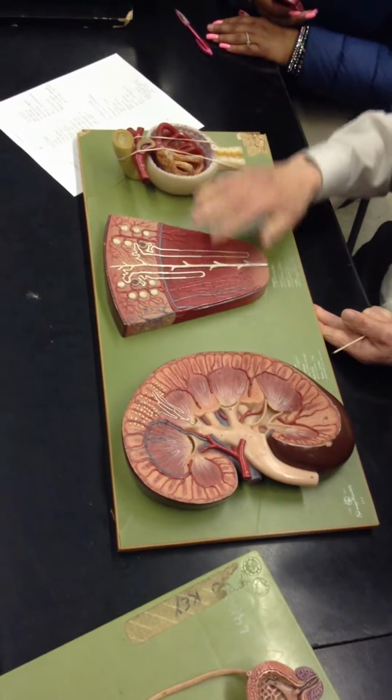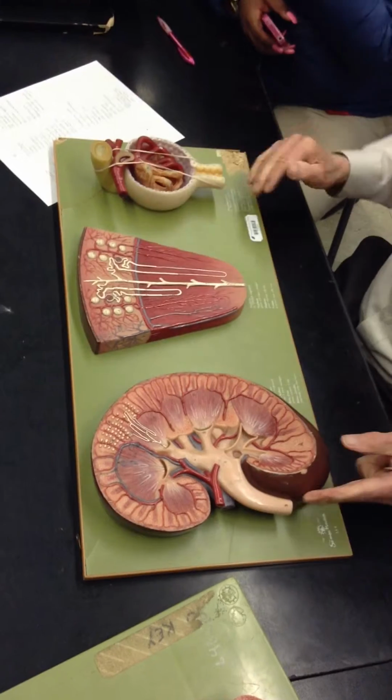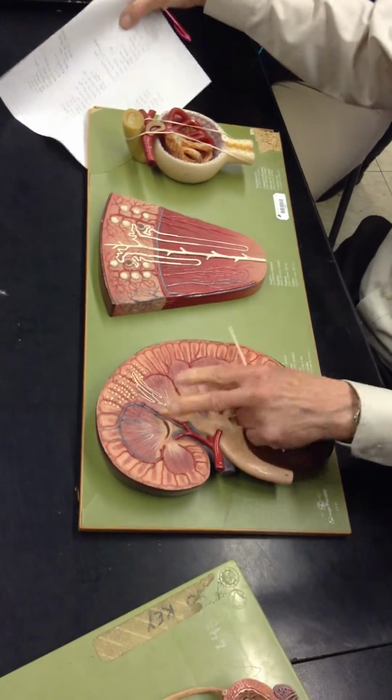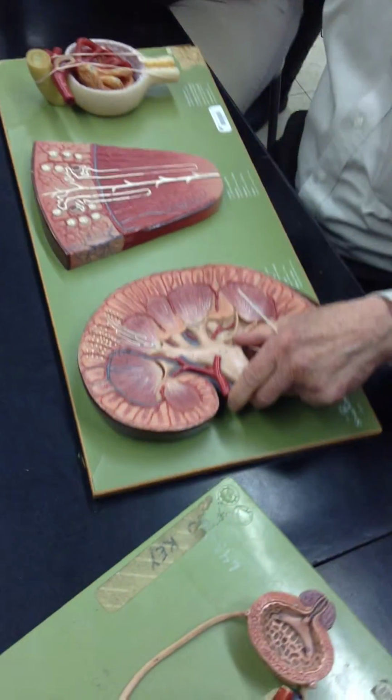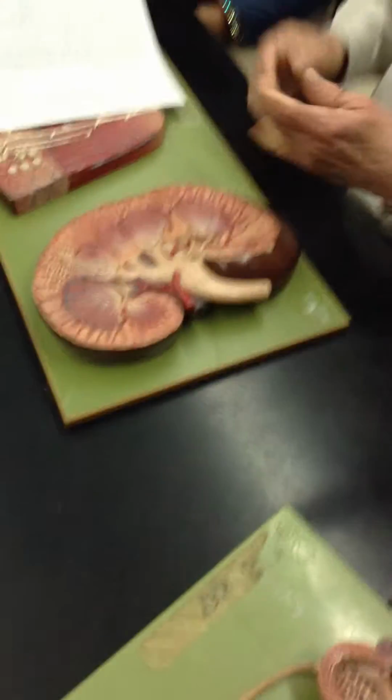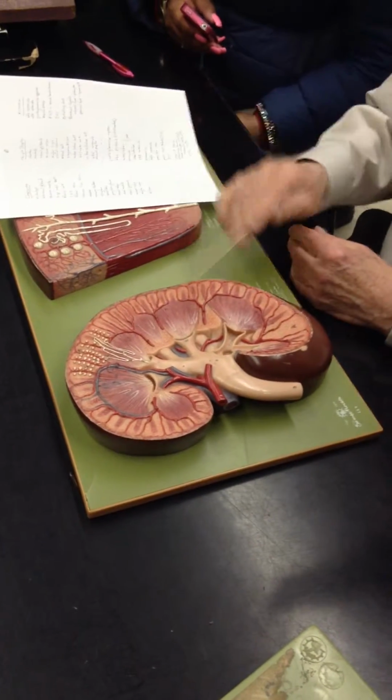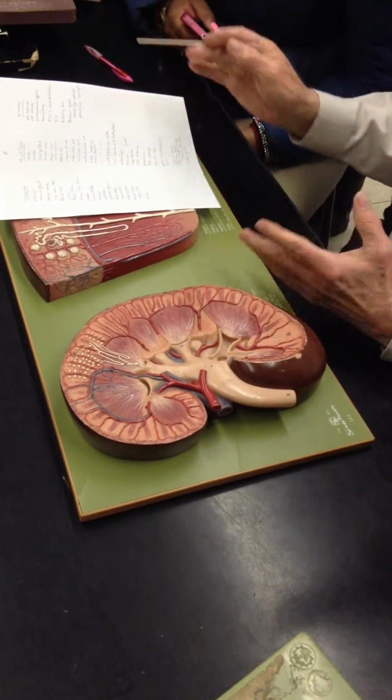These other things, these two are for your information. You can look at them as you please. I generally test you on this. So this is called a triple display because it's got three things on it.